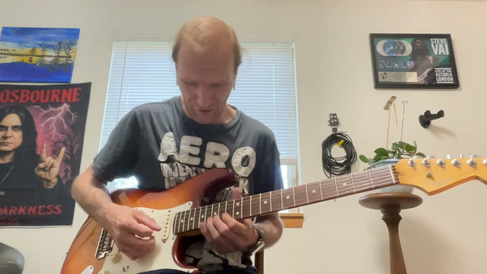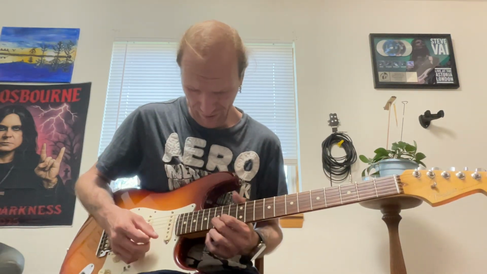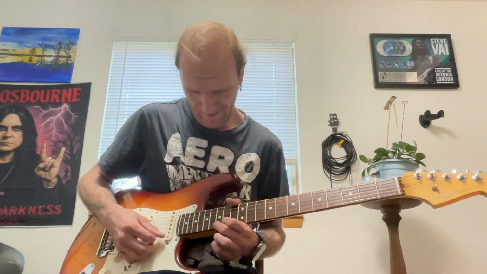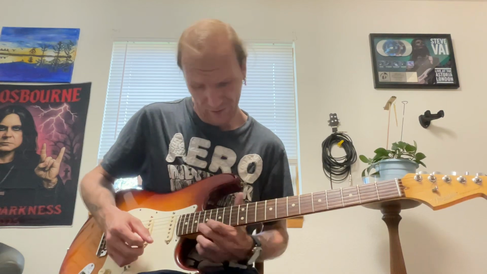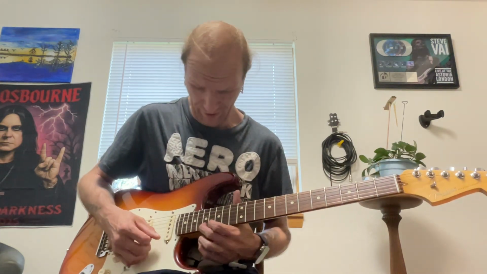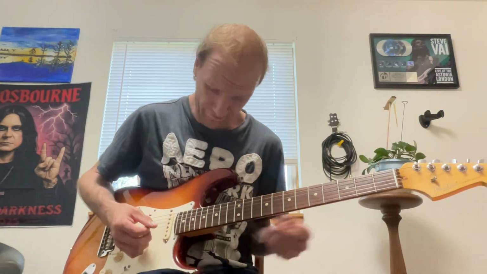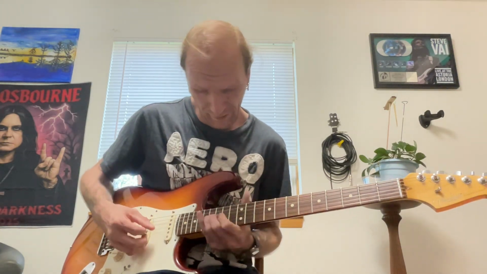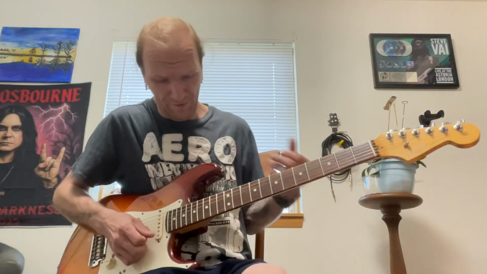And then what you can do here is you can take that B and slide it to the 17th fret, and then do the same thing, 15 to 17, and then 15 to 17 on the B or high E. So then we got, and then we can put that all together.